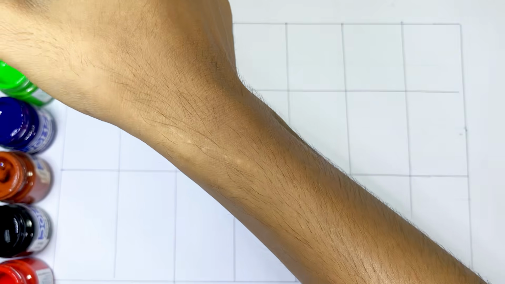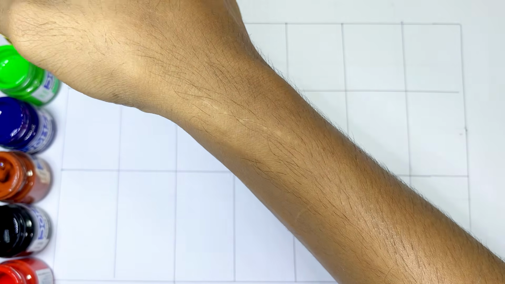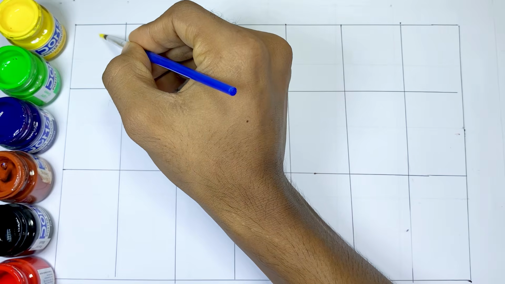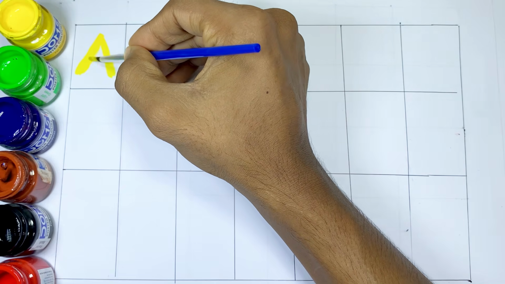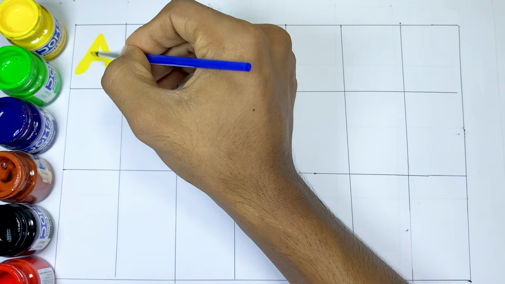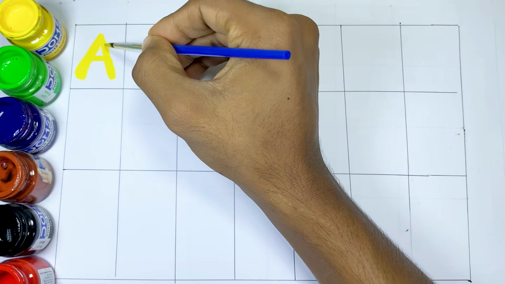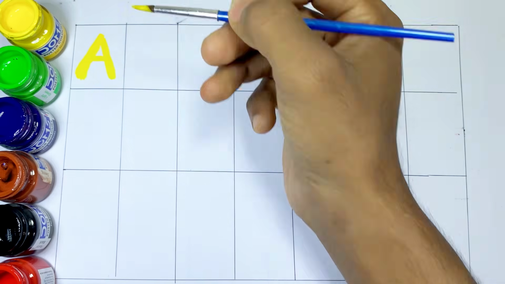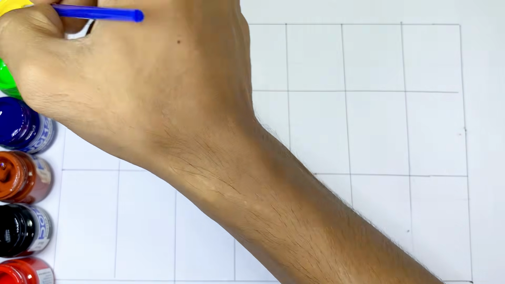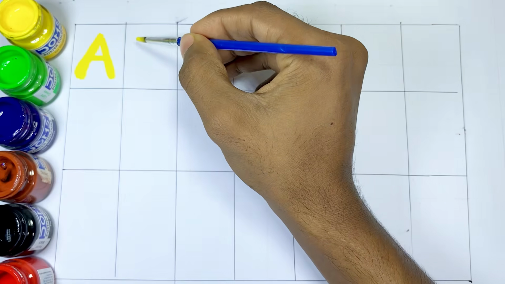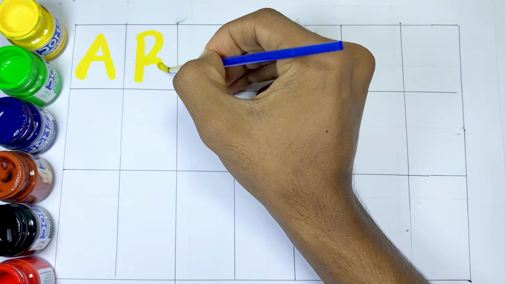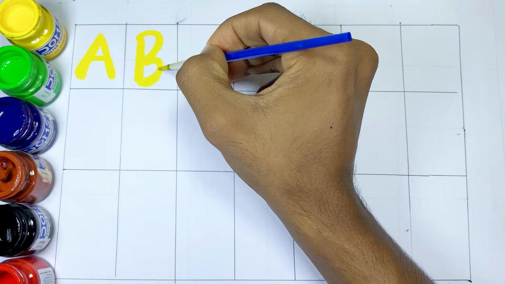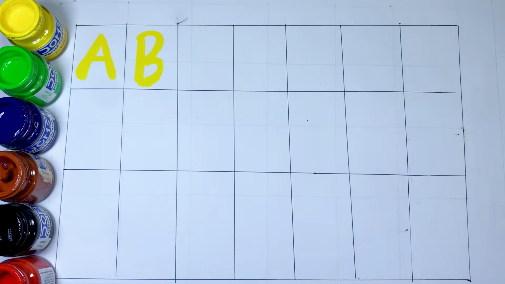So now you draw A and use yellow color. A for apple, A for aeroplane. B for ball, B for bag.